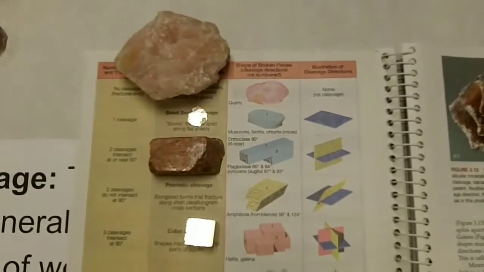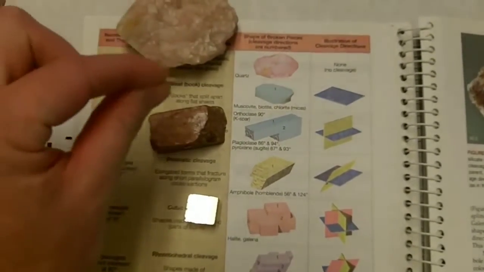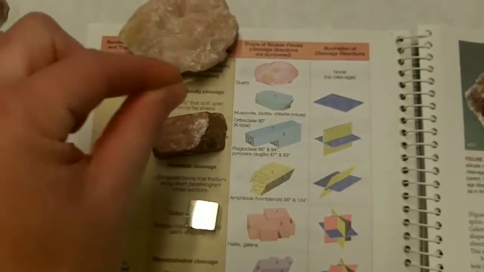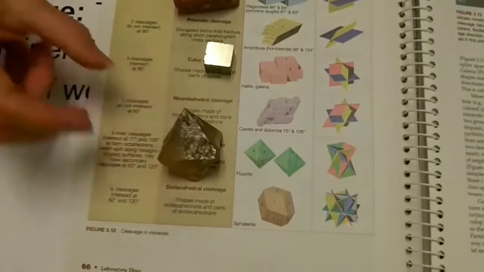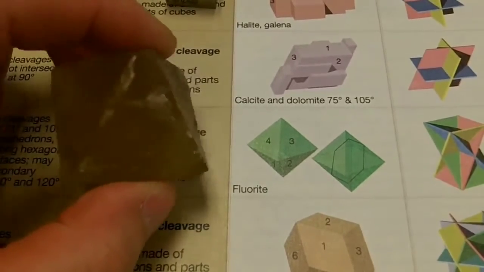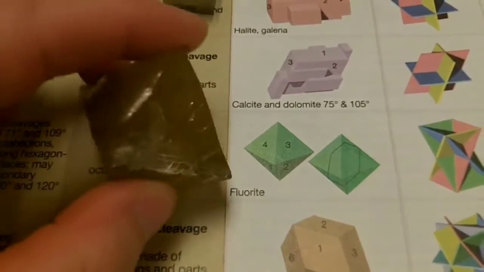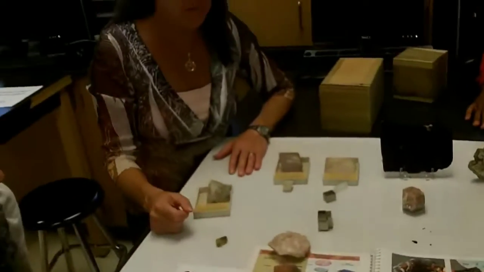Okay, so you can see how when you're in the lab and you're trying to identify cleavage for minerals, you can take the specimens and stick them right there on the book. Right. And that will help you out with identifying them. So this particular one, which is a mineral that's called fluorite, and the interesting thing about this for us is it's the state mineral of Illinois. You all knew that, right? Yeah. Just like cardinals are the state bird, fluorite is the state mineral. It comes in lots of different colors, and this is the perfect shape for it.